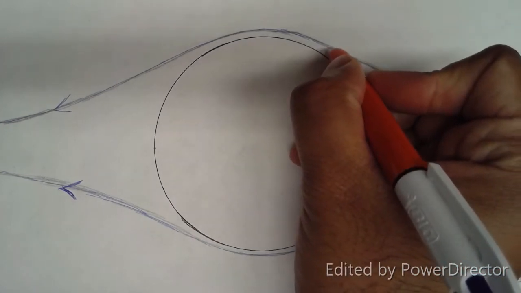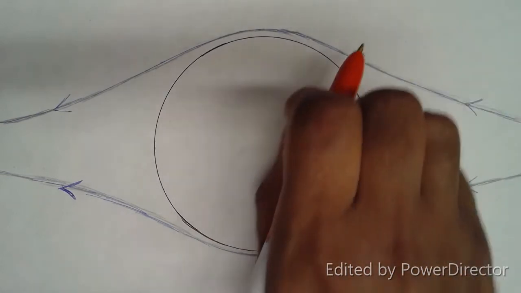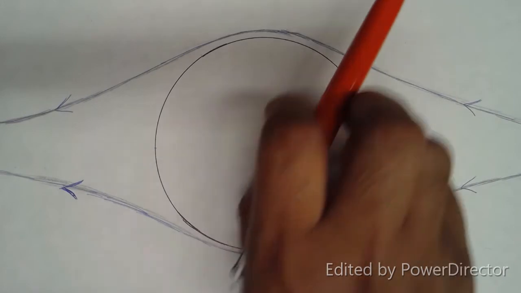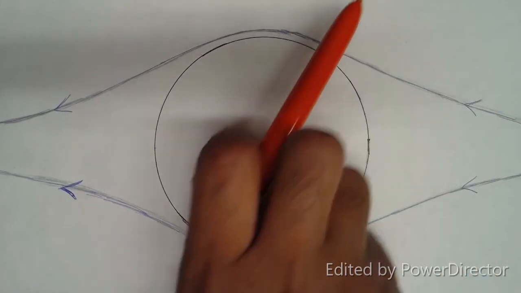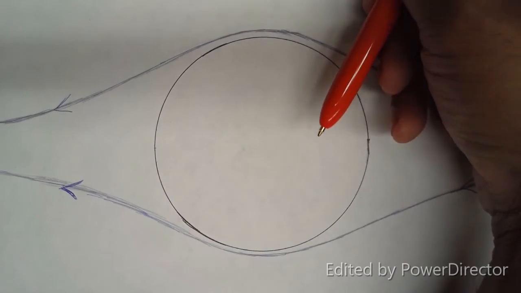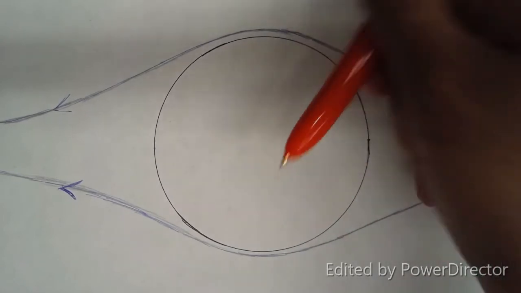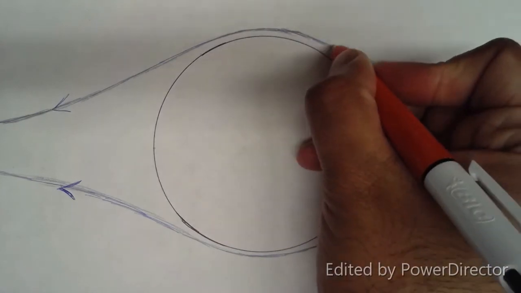So we can see, for example, that as the liquid flow lines are being pushed outward like this, the force of pressure that the liquid exerts on the sphere would be inward like this, so perpendicular to the surface.